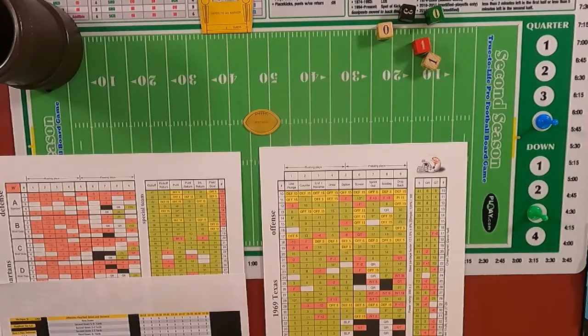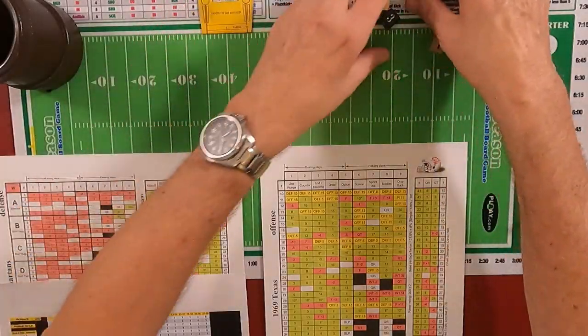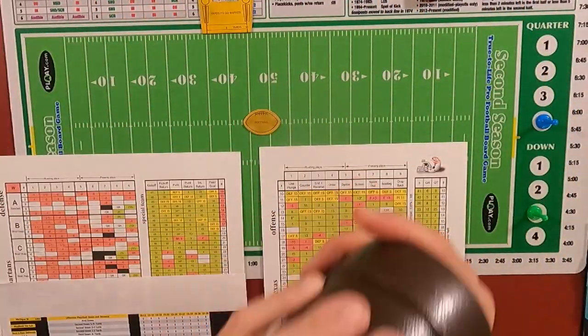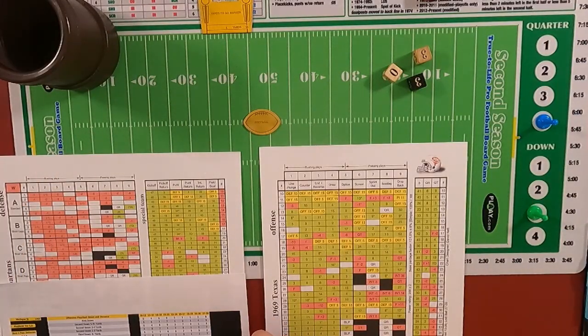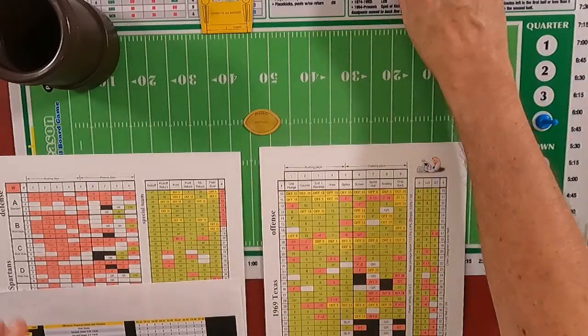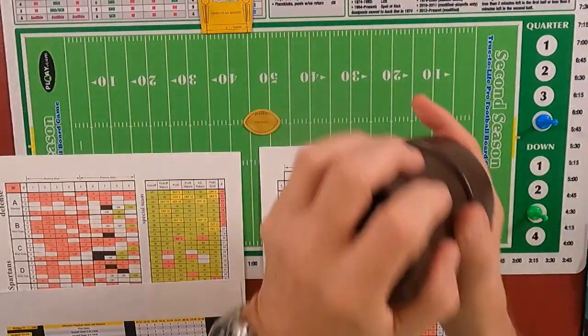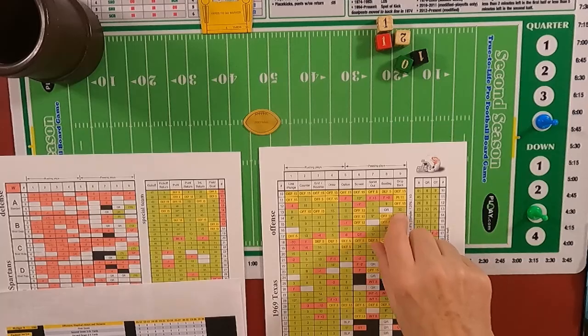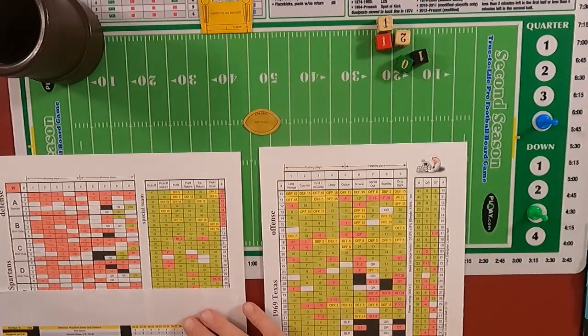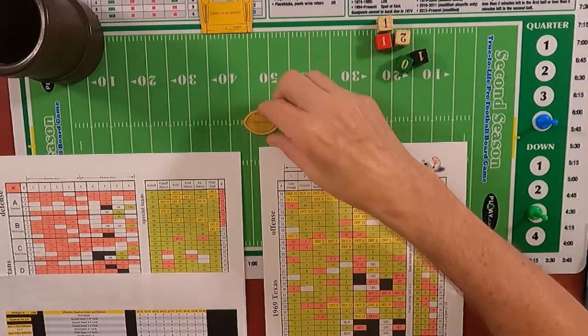All right. 3rd and 9. We're going to run a drop back pass. It's going to be 33. E. Long pass. Long pass against the drop back. 13 on the drop back is 30 yards. He gets a 1. -4. It's a gain of 26.